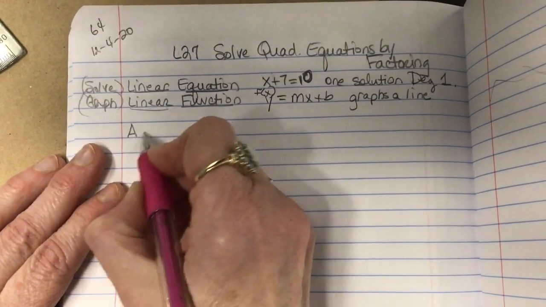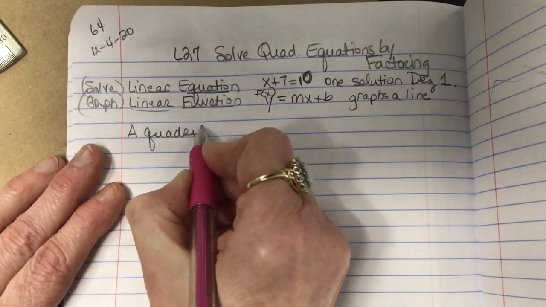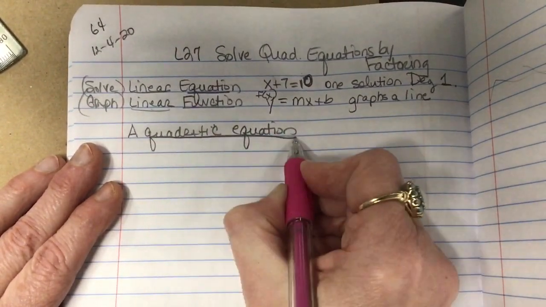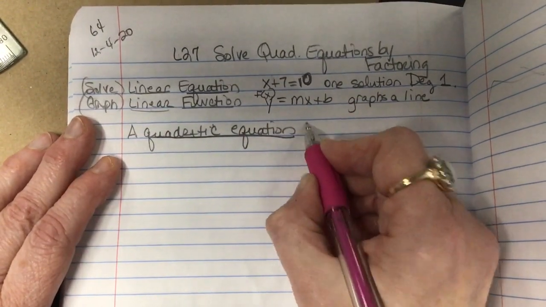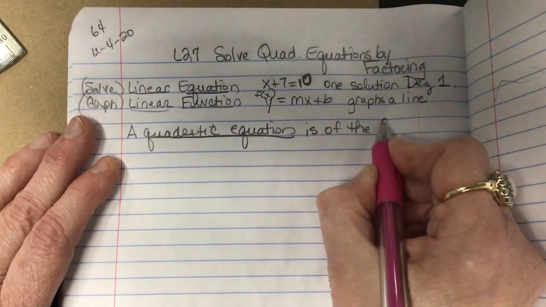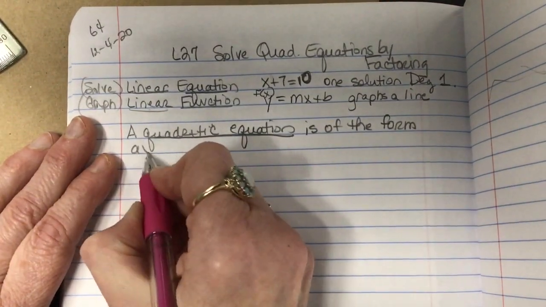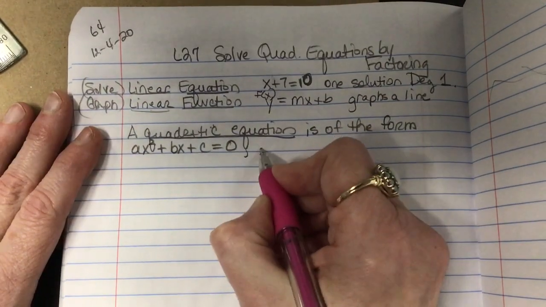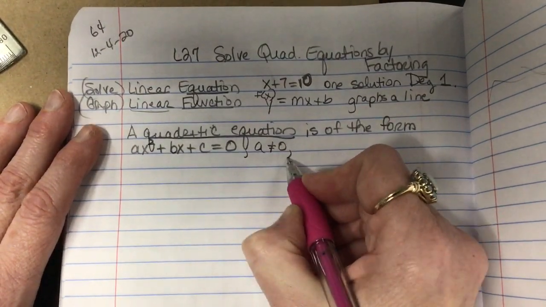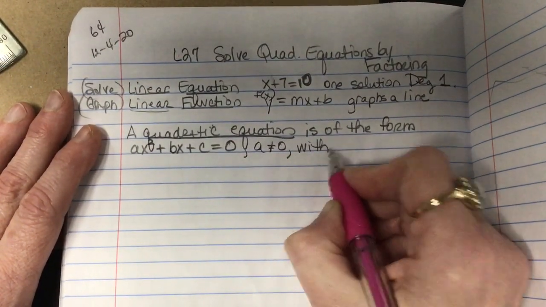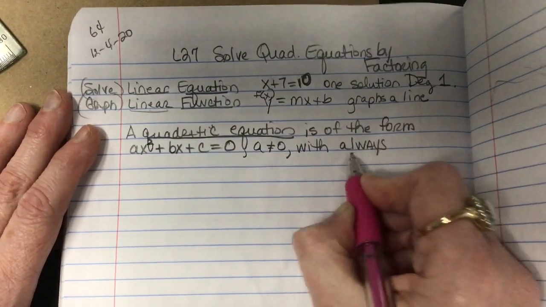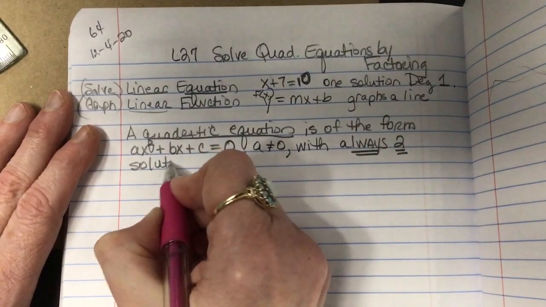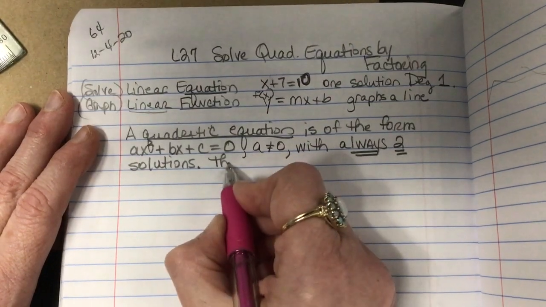A quadratic equation. So we're starting with the equations. A quadratic equation is of the form ax squared plus bx plus c equals 0, a can't be 0, with always 2 solutions. The degree is 2.